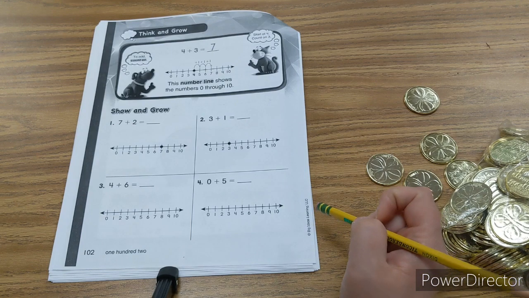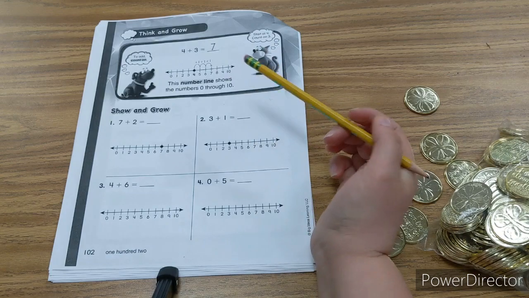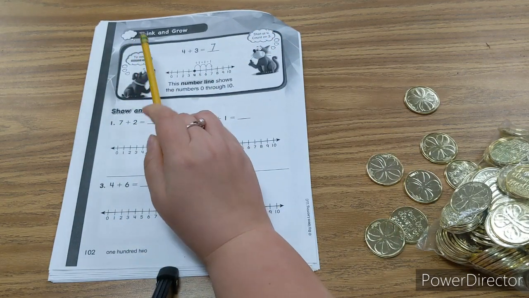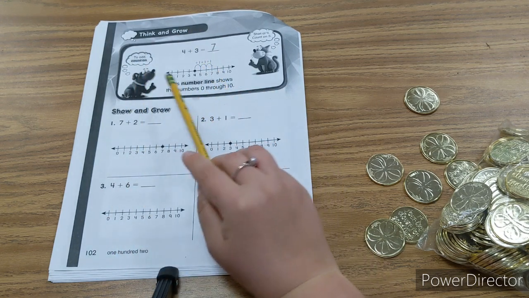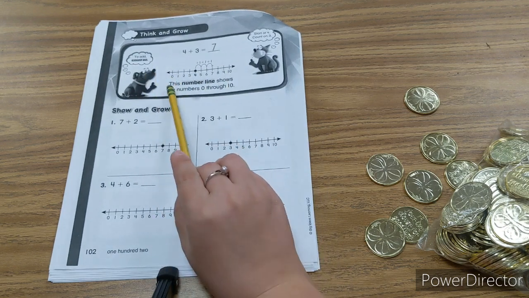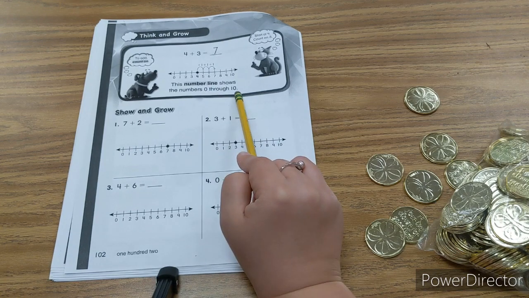Now we're on the Think and Grow page, and we have Newton and Descartes, and they have thoughts. So let's check them out. Here's Newton. To add, count on. This is a number line right here. This number line shows the numbers 0 through 10.